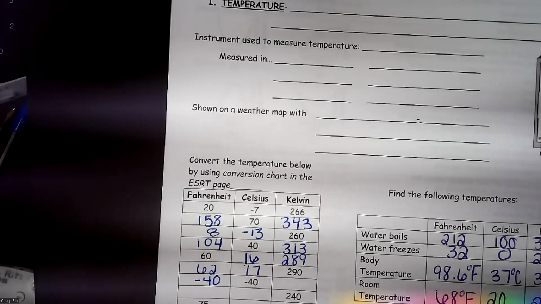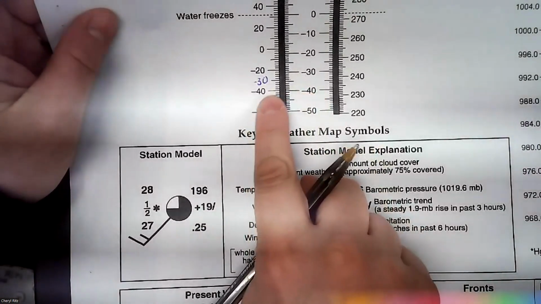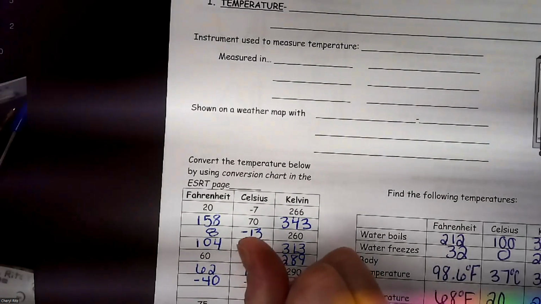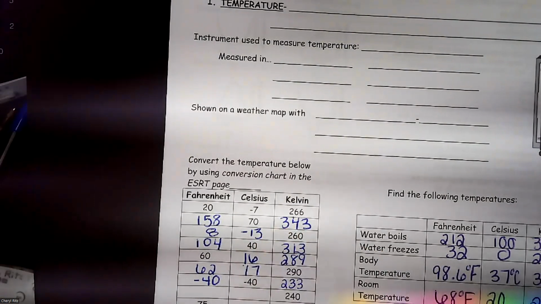Seems weird to me. No, you shouldn't question it. It's clearly what it says. Clearly negative 40s line up perfectly. It's weird, but it does, even if you do the math. And then I got 233 on that side.